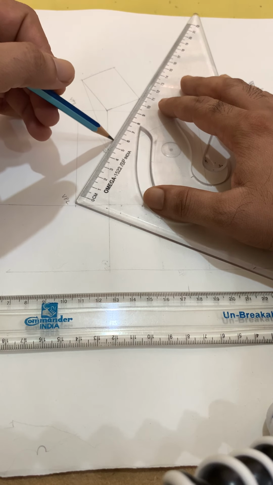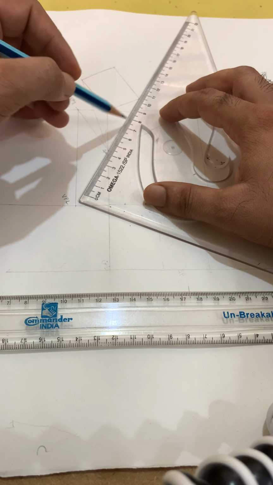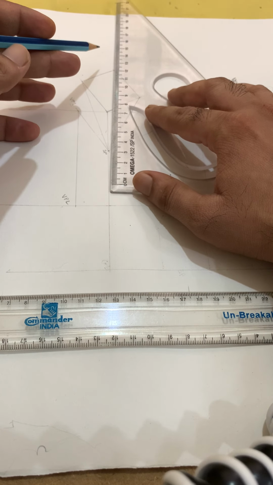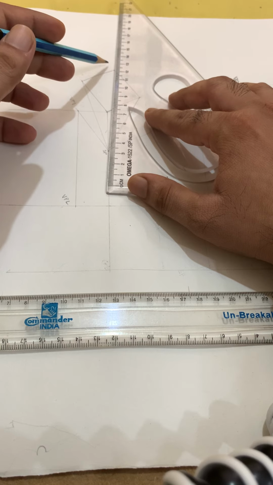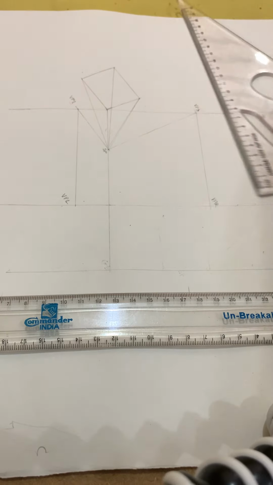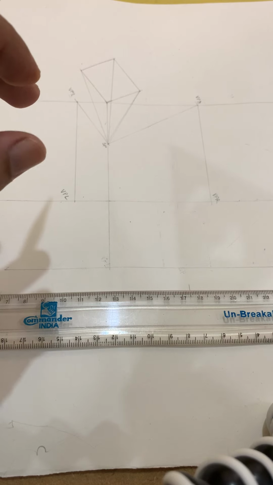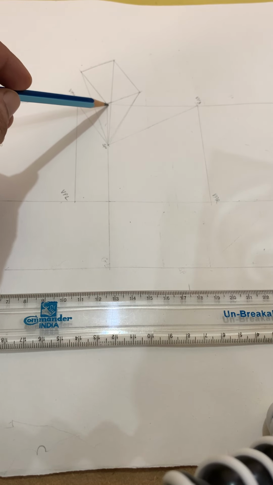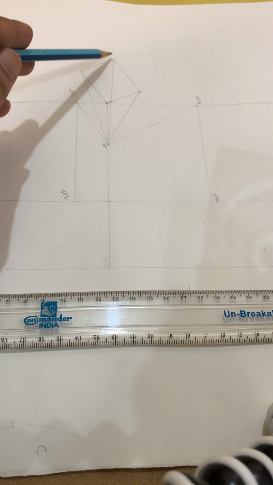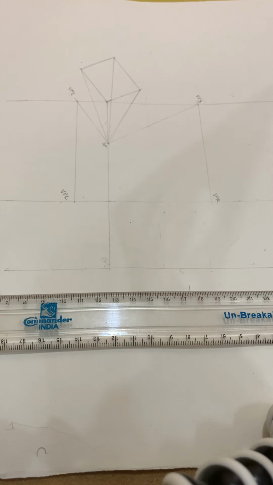Always remember in case of 2-point perspective that the component of the object that is touching this picture plane will be observed in its actual dimension, and the objects away from the picture plane will be reduced in size. That means this will be having the actual height in the created perspective drawing, and these 3 points will have reduced dimension compared to the actual size.